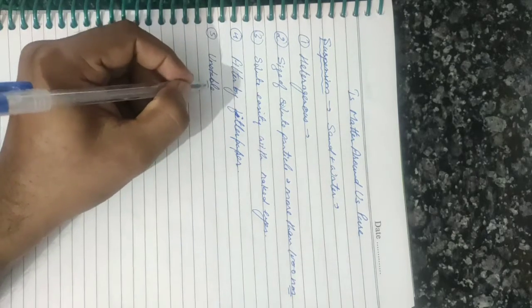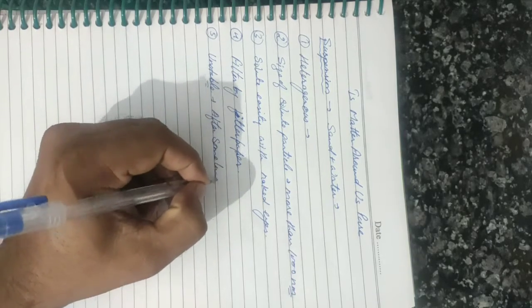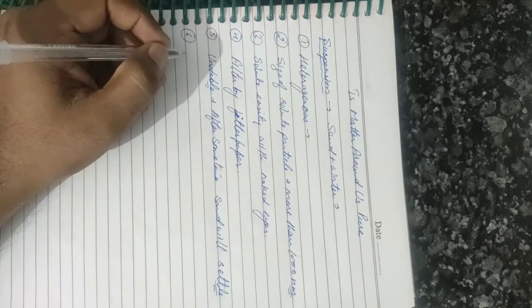Now the fifth property: these suspensions are unstable. What do you mean by unstable? It means if we mix sand and water, after some time the sand will settle down. Okay, the sand will settle down from the water, separate out.